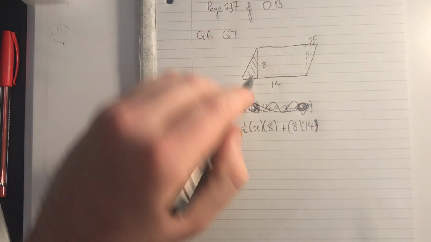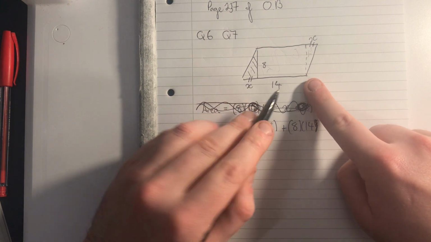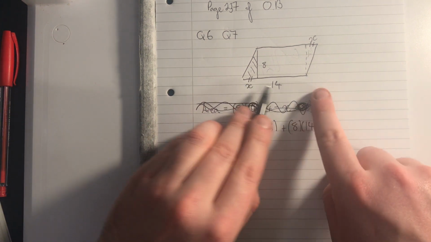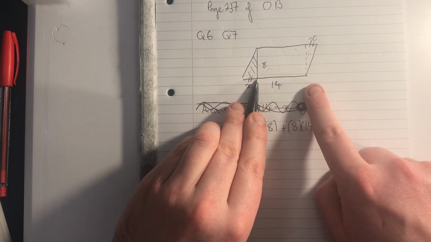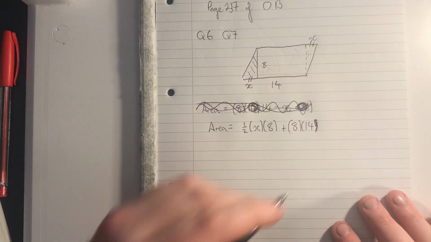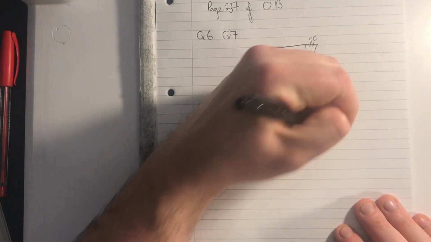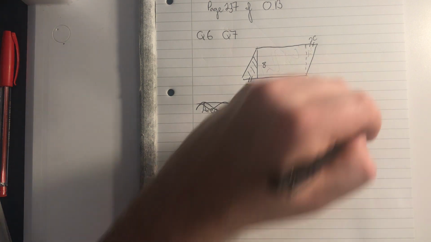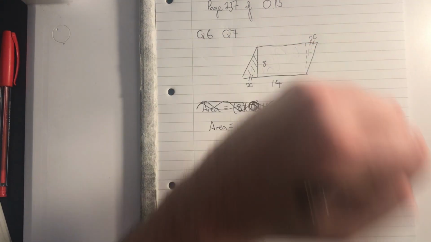The distance, the height is 8, but the width is only 14 minus x. So it's 14 including this x here. So just this distance from here to here, that must be 14 minus x. Plus a half times x times 8.